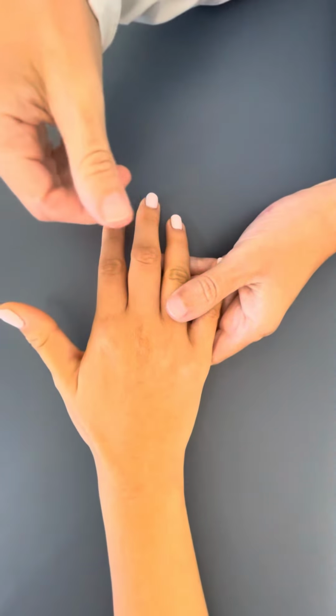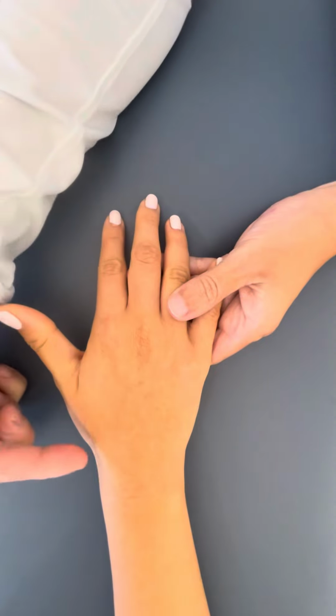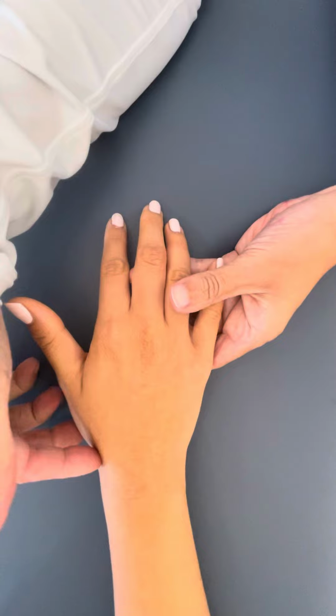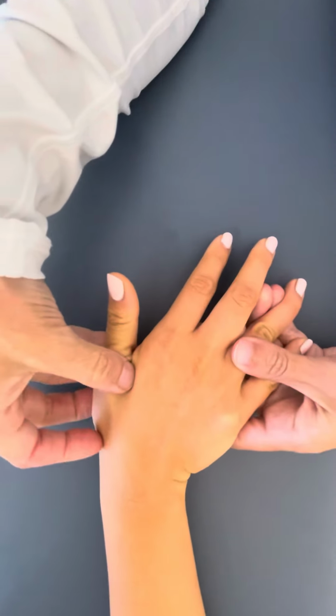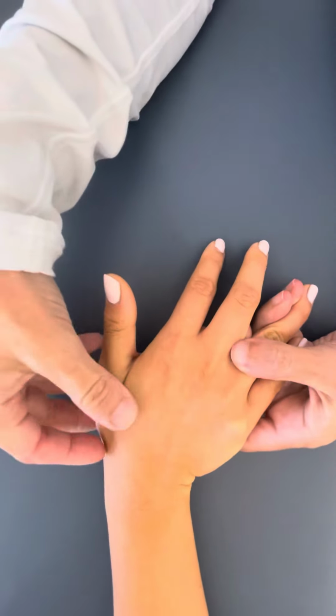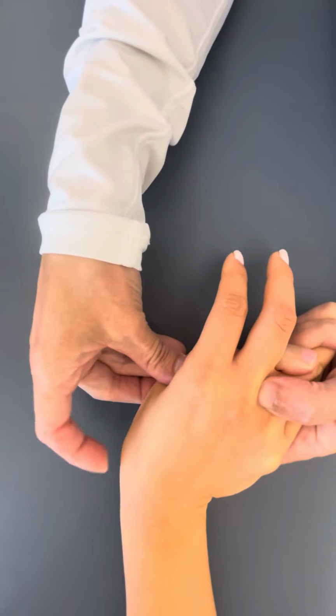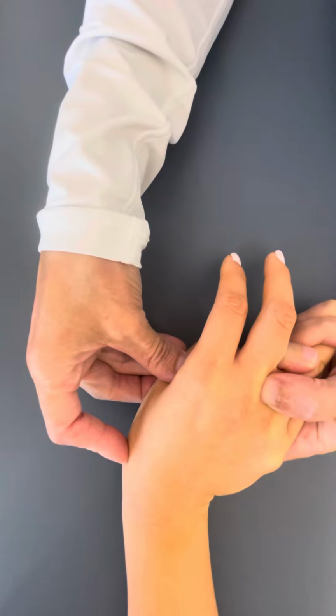Okay, so we're reviewing palpation of the carpals. In the anatomical snuff box is the scaphoid, and it'll best be palpated with the wrist in ulnar deviation because the proximal carpal row will glide radially. You can also flex the thumb, and then that really makes the scaphoid pronounced.